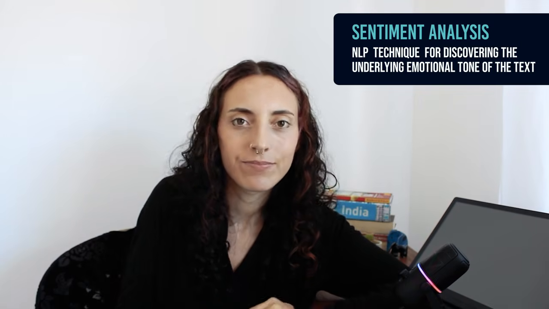In this next section, we're going to be covering sentiment analysis. Sentiment analysis is a really popular technique in NLP for discovering the underlying emotional tone of the text, whether that be positive, negative, or neutral. This type of analysis is really useful when you're interested in getting a quick understanding of how people view certain things. So, for example, you might have seen an analysis of people looking at tweets or other social media data, and they're interested in looking at the sentiment towards different brands or products or people.